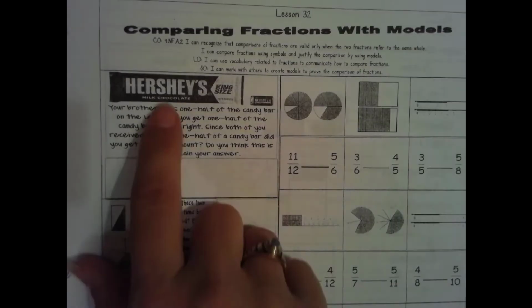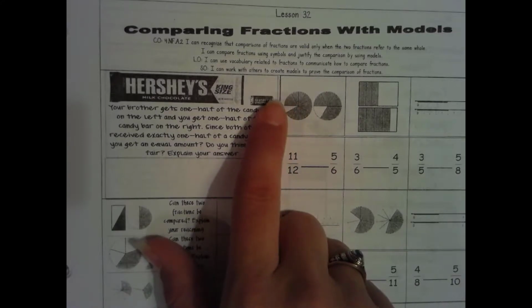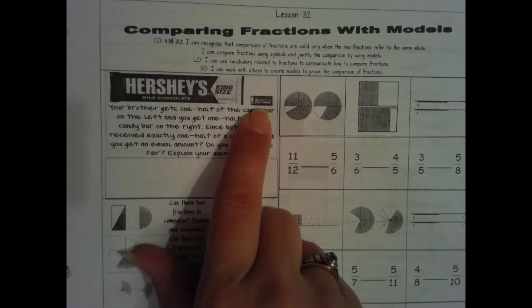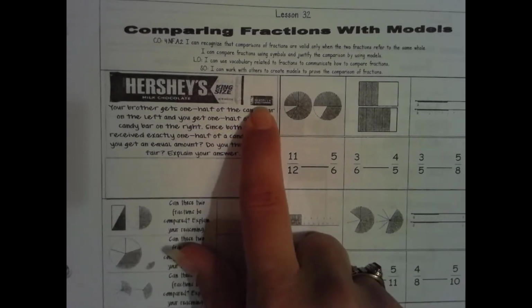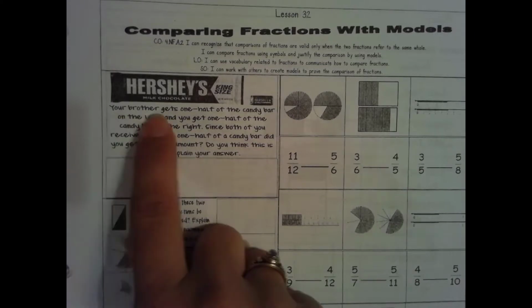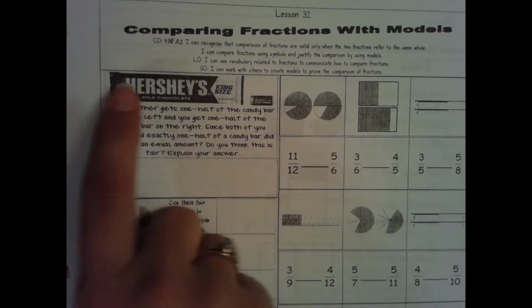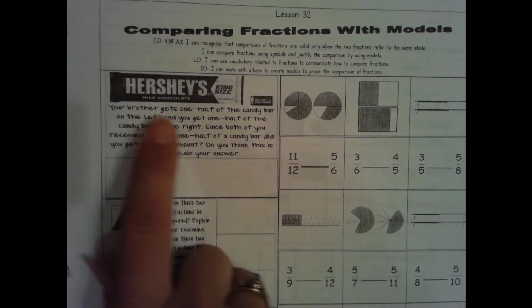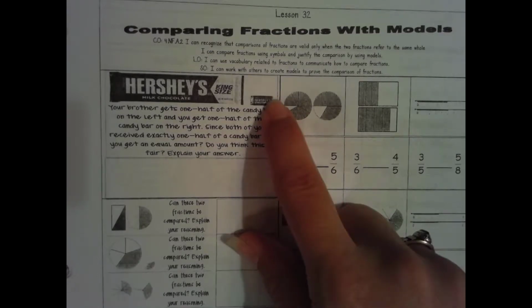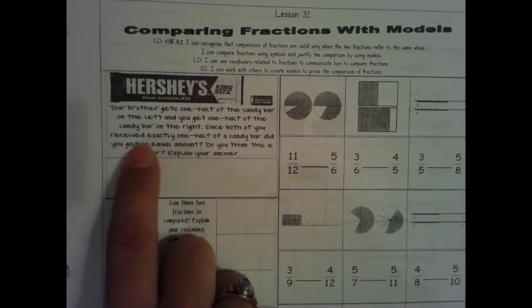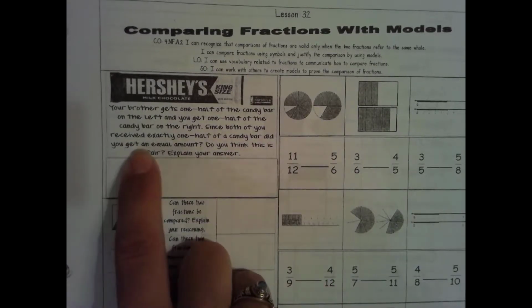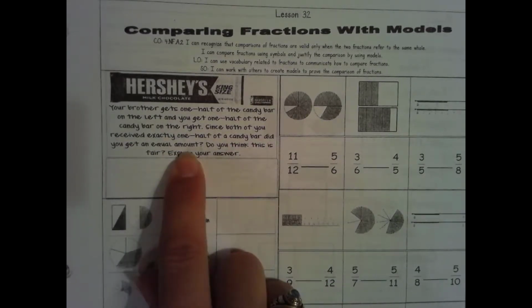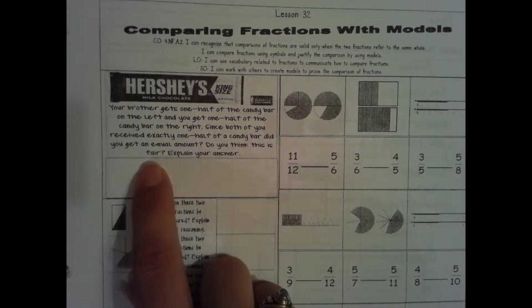So we're going to start off here. We have two Hershey candy bars. Definitely not the same size. We have a king size. We have a little even smaller than a fun size. Your brother gets 1/2 of the candy bar on the left, and you get 1/2 of the candy bar on the right. Since both of you received exactly 1/2 of a candy bar, did you get an equal amount? Do you think this is fair?